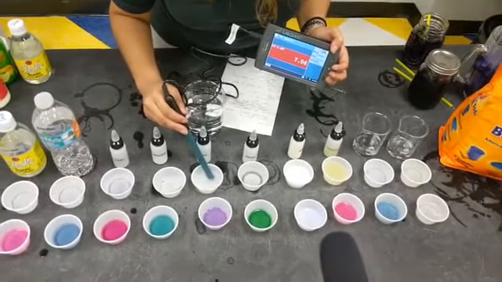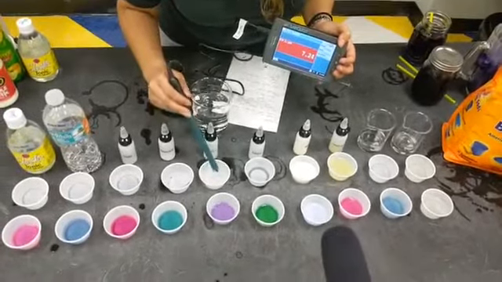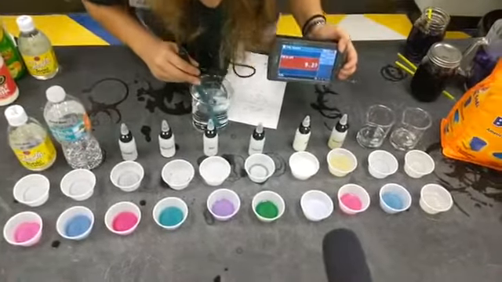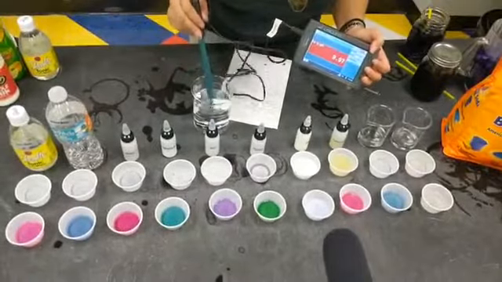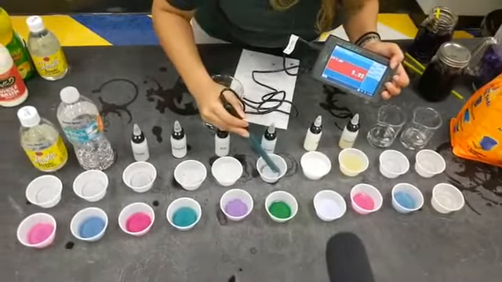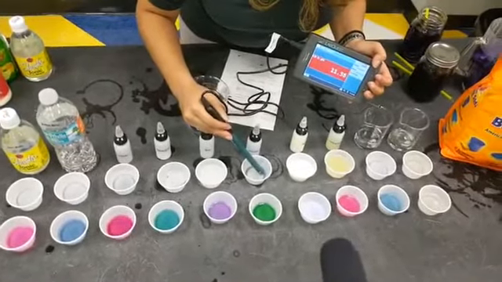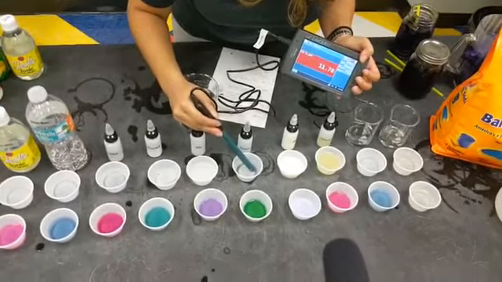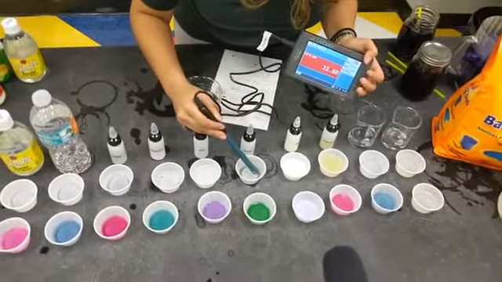So it is a little bit more basic or alkaline. Our next one is ammonia. So that's definitely more basic. We're all the way up to 11, almost 12.